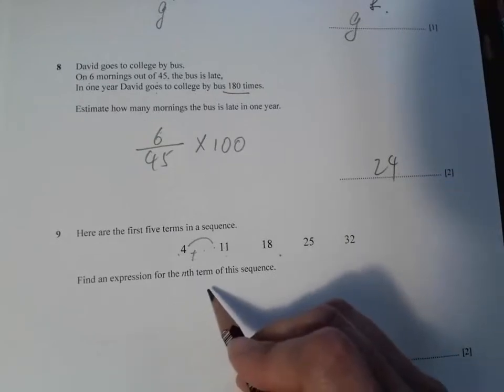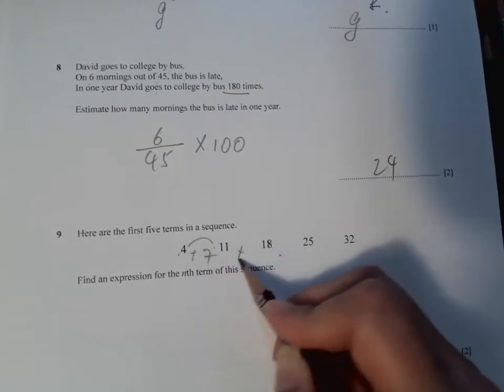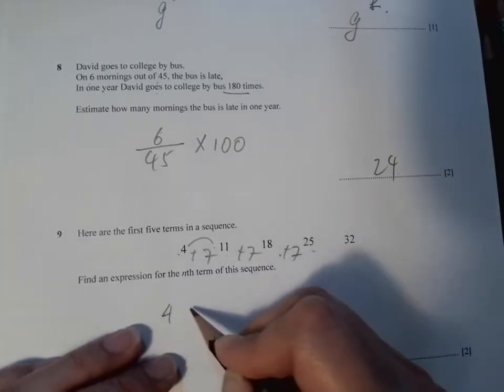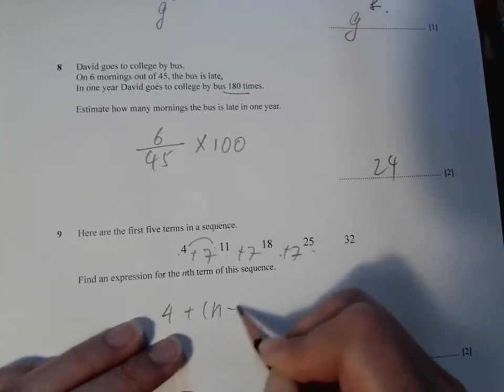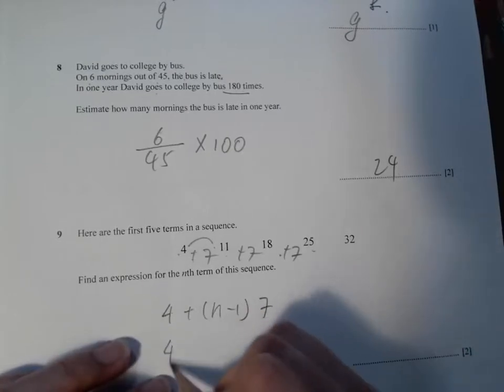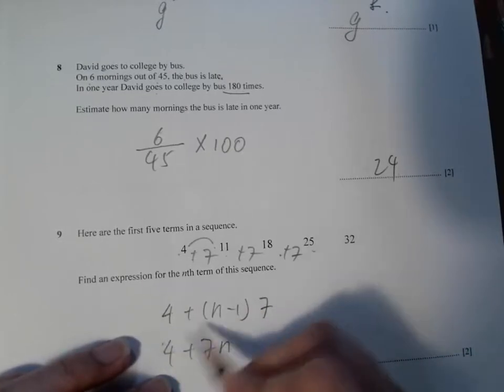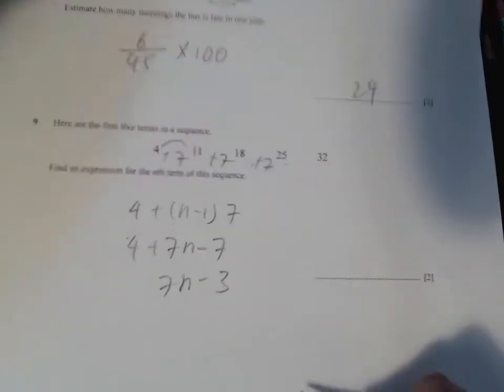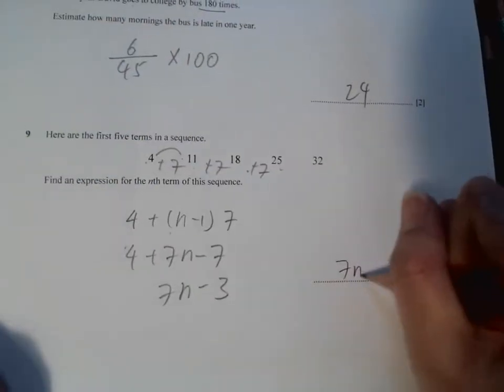So we have 6, 7, plus 7, plus 7, plus 7 on all of them. So it's an AP here. So 4 plus (n minus 1) times 7. So we have 4 plus 7n minus 7. So we get 7n minus 3. And this is the answer.